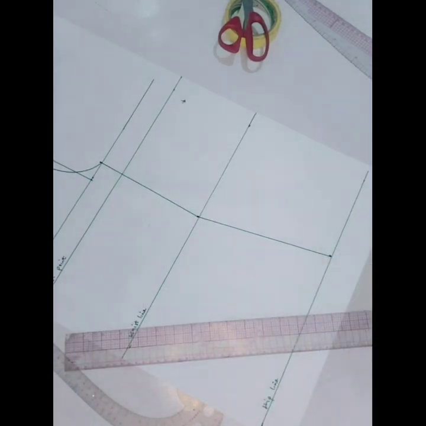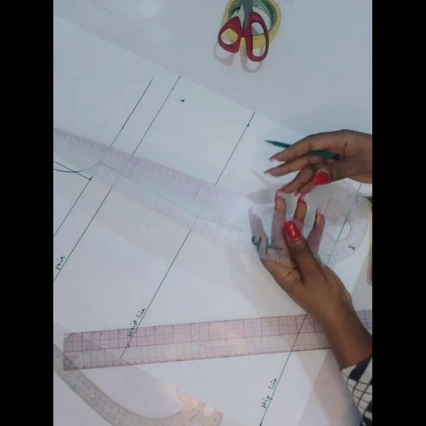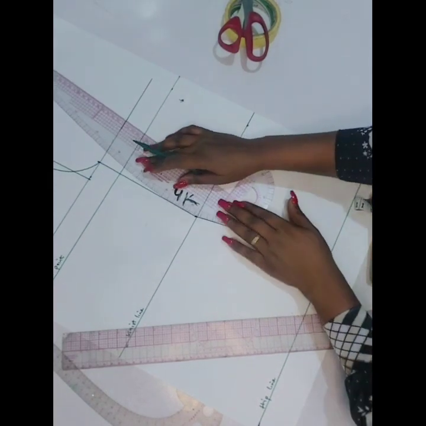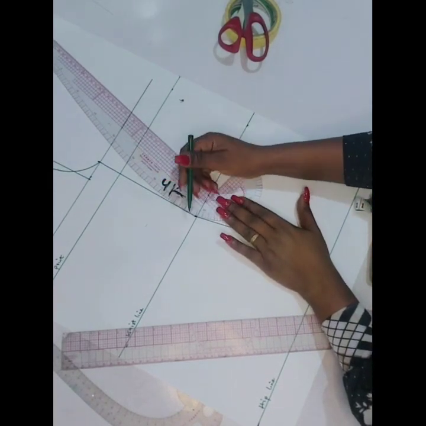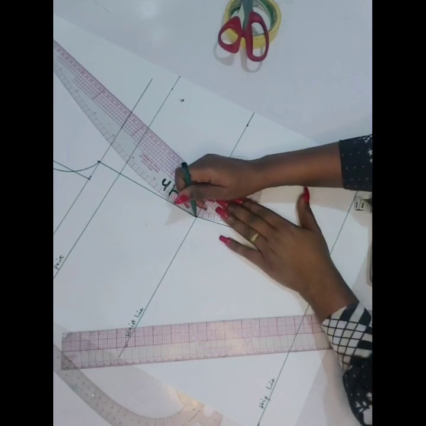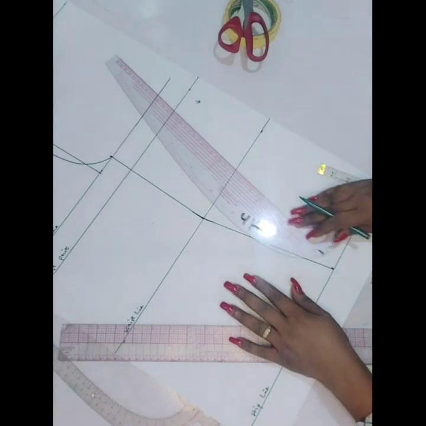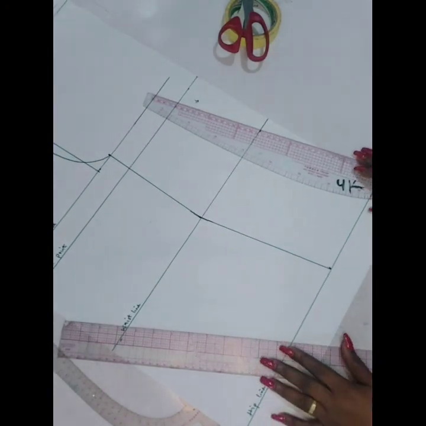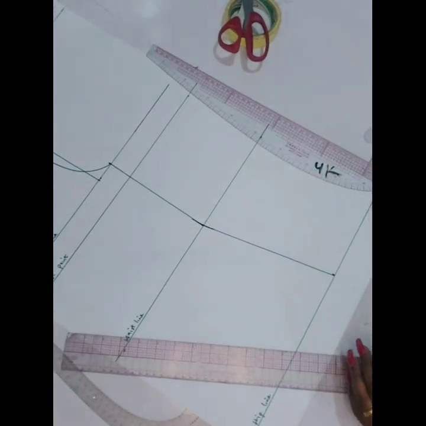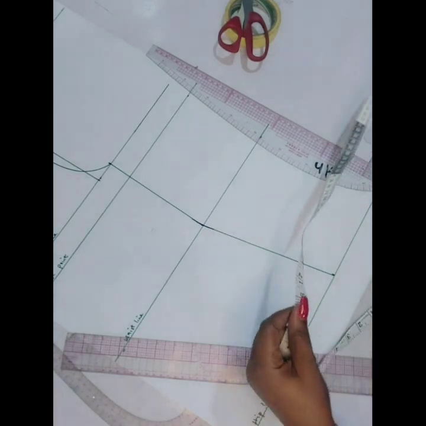After connecting, I'll have to use a curve ruler to smoothen my edges, the sharp edges around the waist. Okay, so having done that, the last thing we need to do on this pattern is to draw out our dart line.